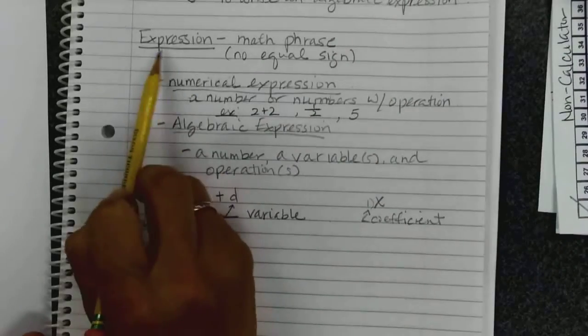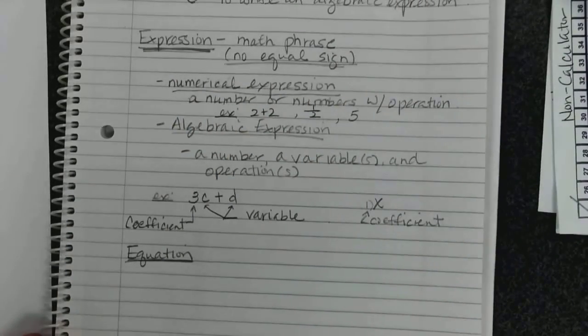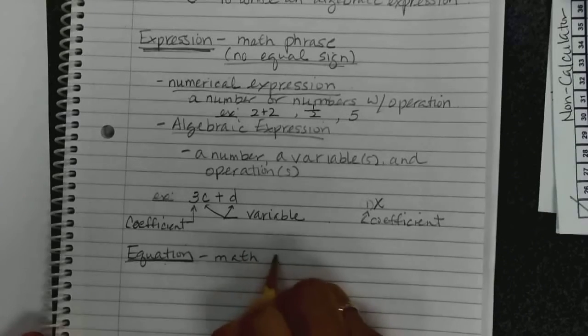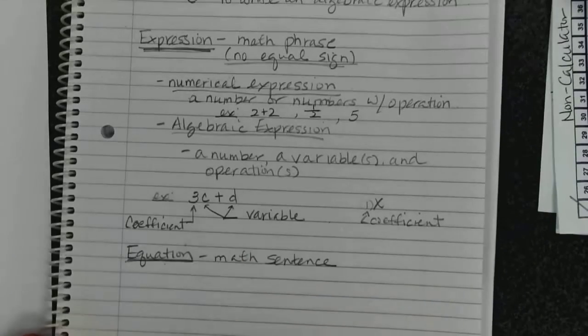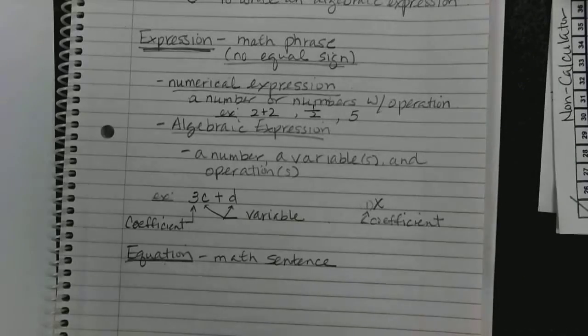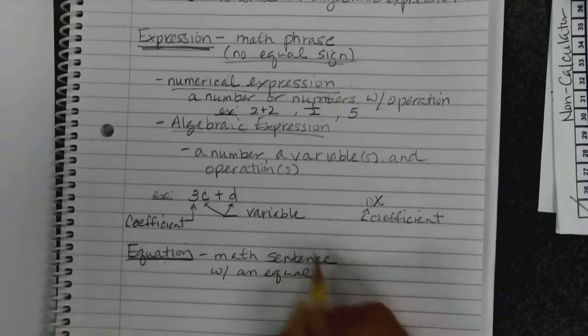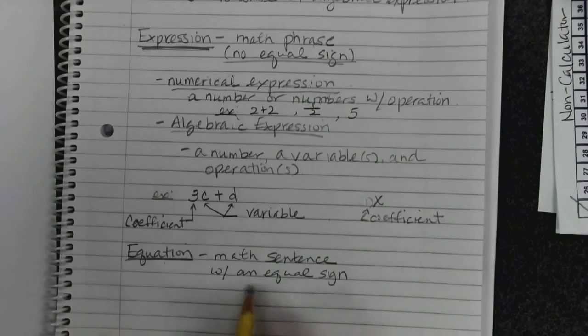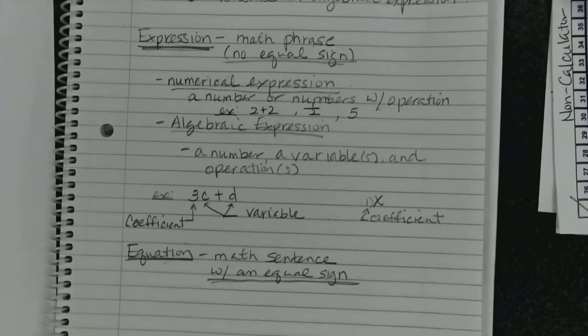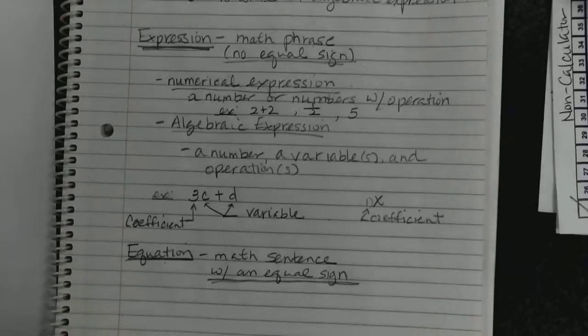So we just talked about this. Expressions have no equal sign. And I said equations are your complete sentences. So this is a math sentence. And what makes it a math sentence is the equal sign. So this has an equal sign, this does not. Okay? That's what makes it a sentence. Because when I say 2 plus 2 is 4, that word is equal sign. Everybody understand that? Okay, is represents equal.